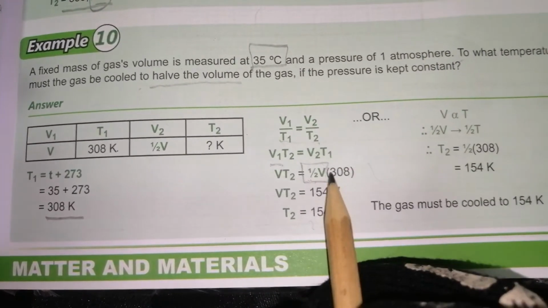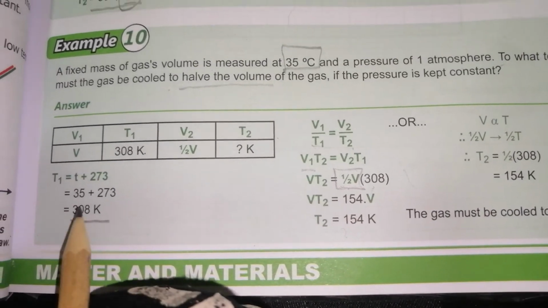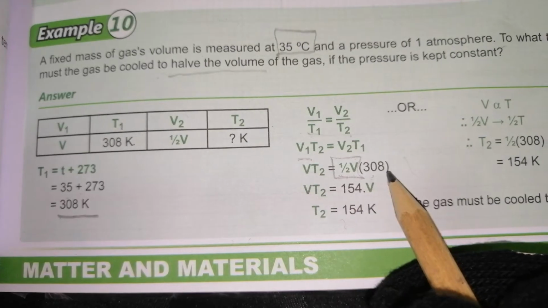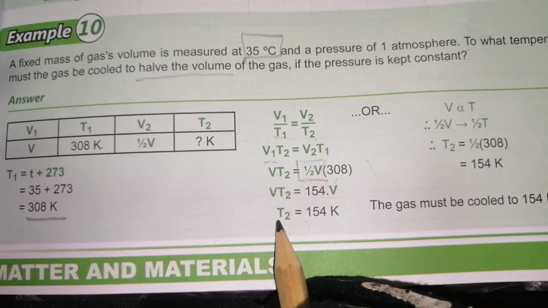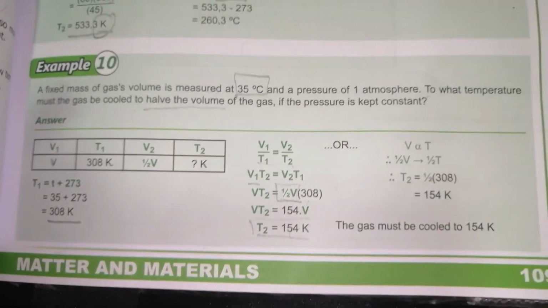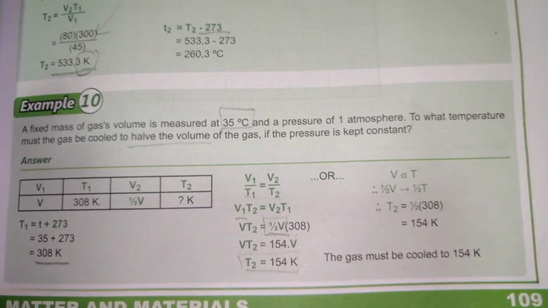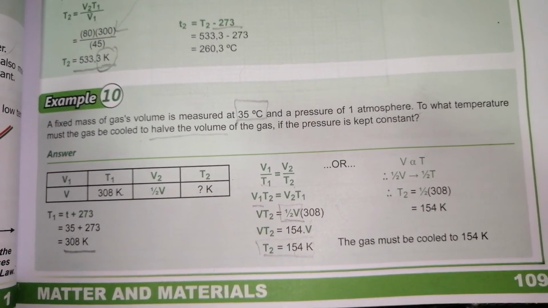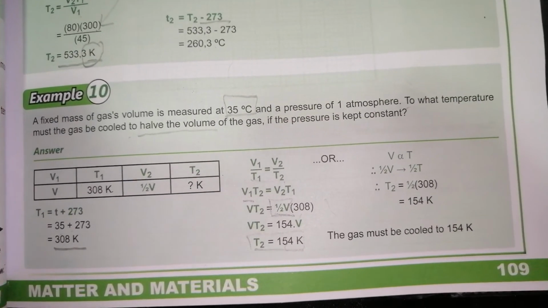Right. And then T1 is from here by changing 35 and adding 273 to give you 308, and that will give you 154 Kelvin. So do you see? Don't think there's a mistake in the question because they didn't give you volume. All you need to do is use ratios and you will get the answer from it, just like a normal equation.